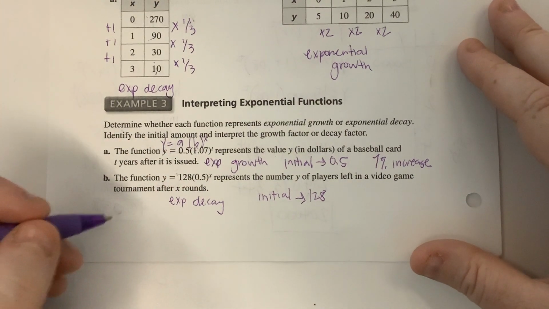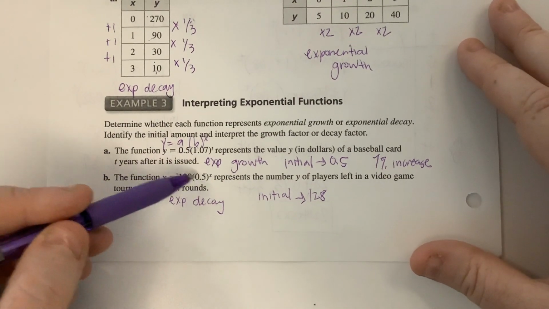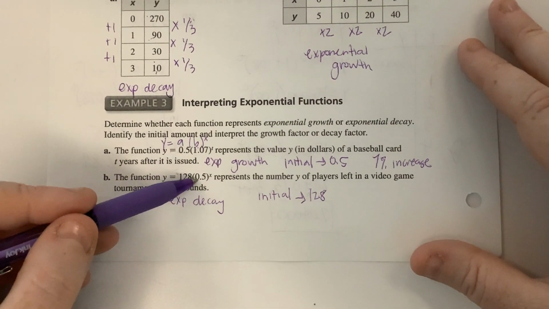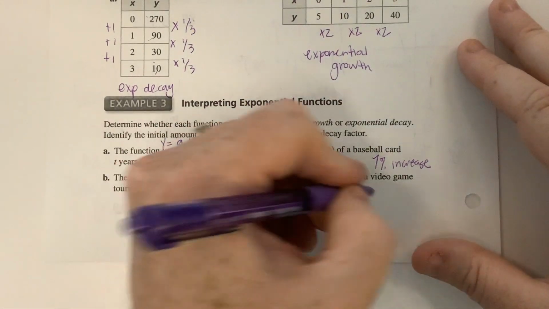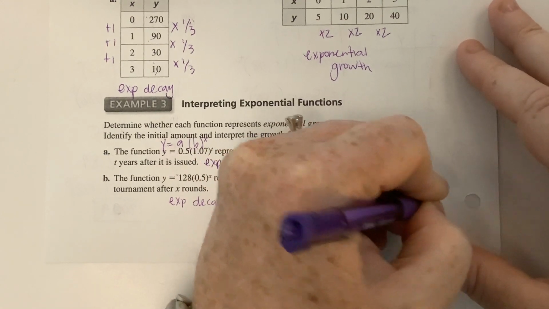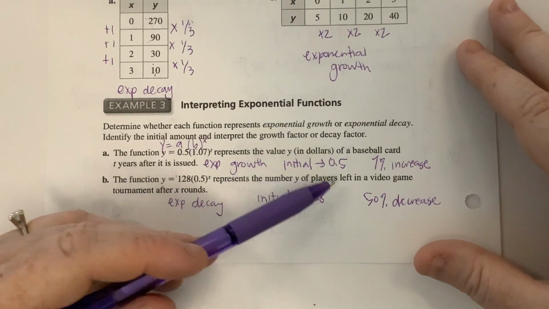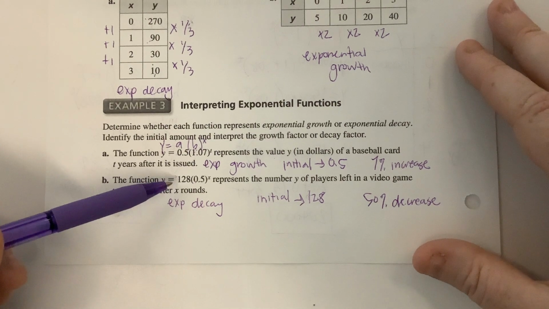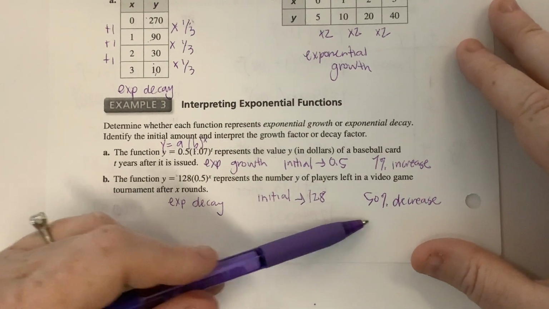So the rate of decay as a decimal is 1 minus 0.5, which is 0.5. That's the only one where the rate of decay and what you see is the same. And so 0.5 is our rate of decay. As a percentage, 0.5 is 50% decrease happening each time. So when we're talking about the word problem, this is saying it represents the number of players left in a video game tournament after x rounds. So that's saying we started with 128 players, and then we rolled through 50% decrease each round.